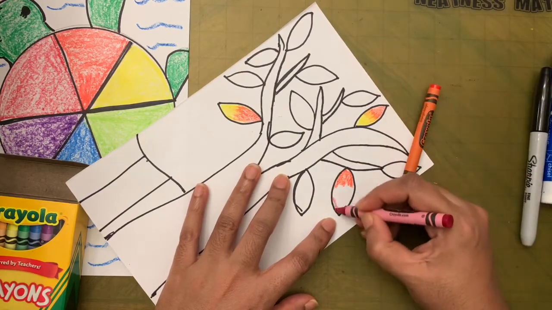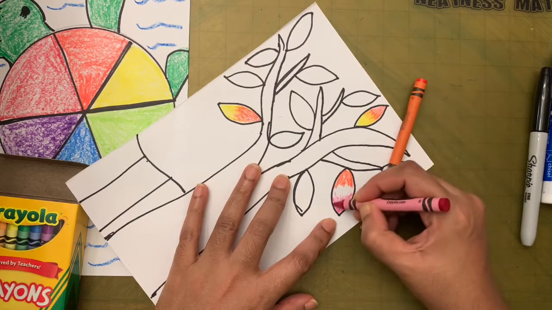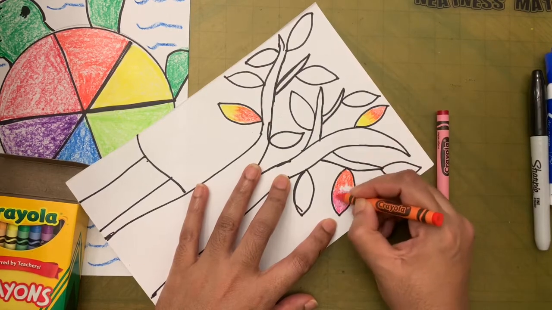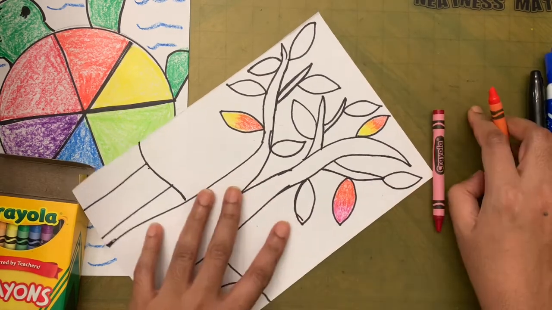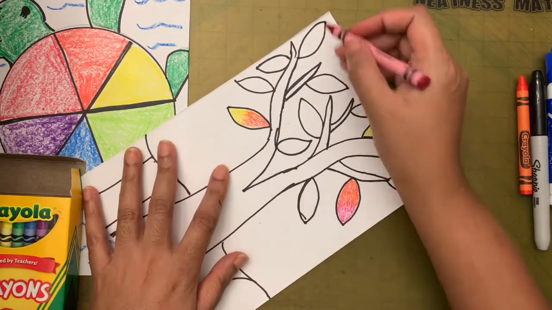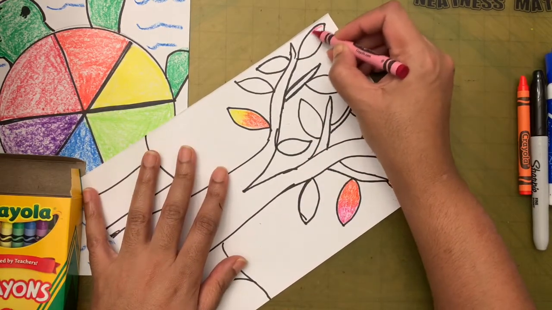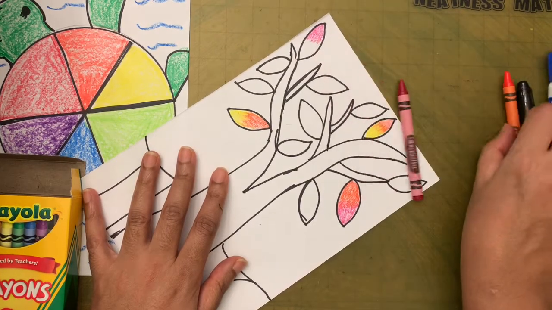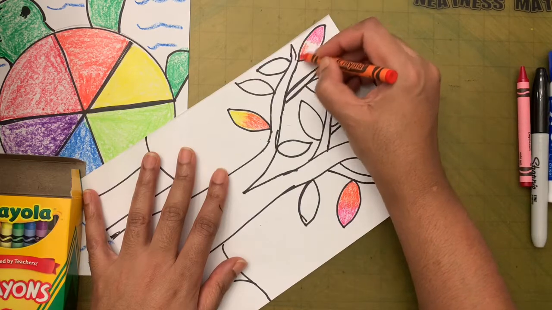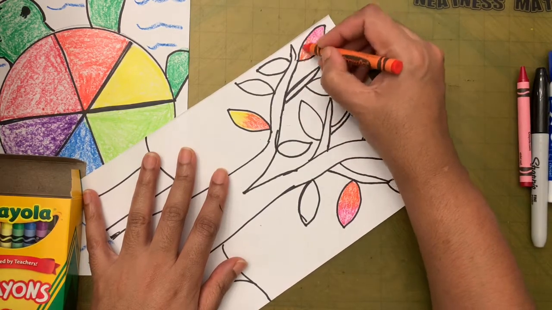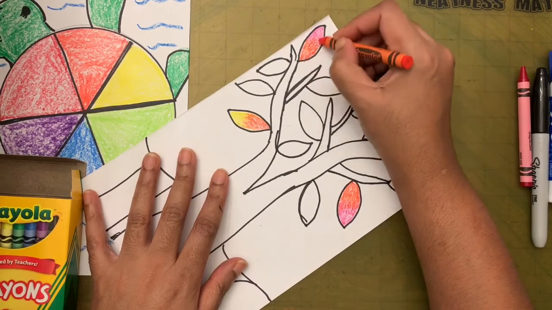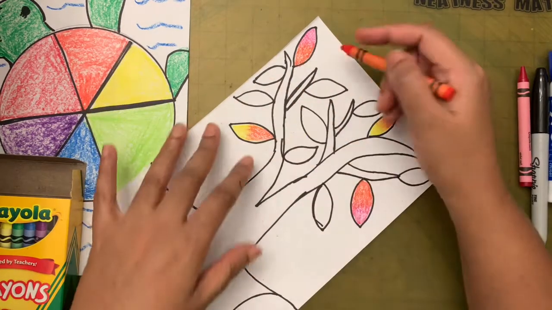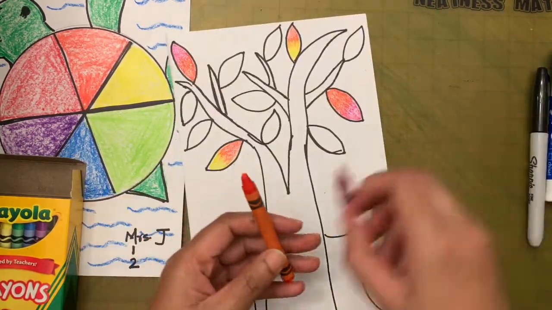Red, my friend, goes here. When you reach halfway, I'm going to blend so it looks nicely blended. I'm going to choose another leaf for the same colors, same color combination, okay? And then blend. So when you use analogous colors, they go well together, they blend. So that's the reason we are using these analogous colors together.